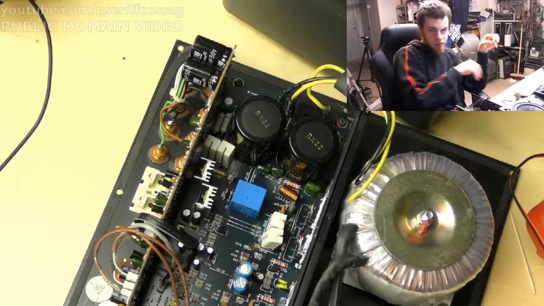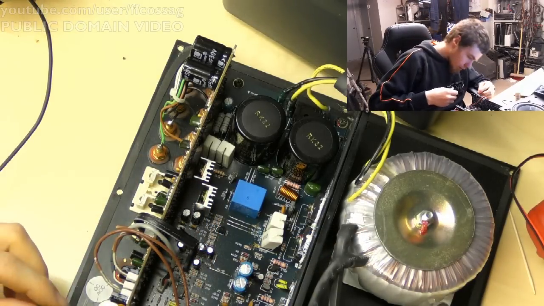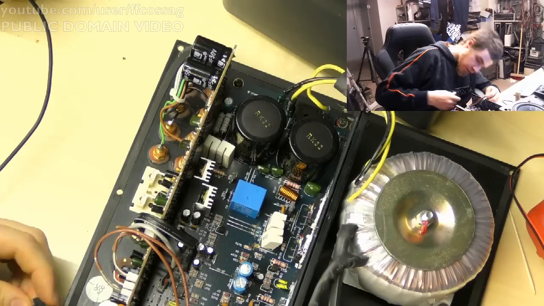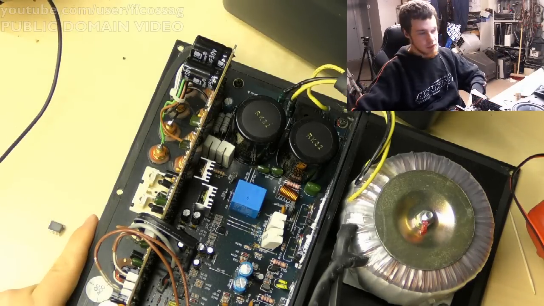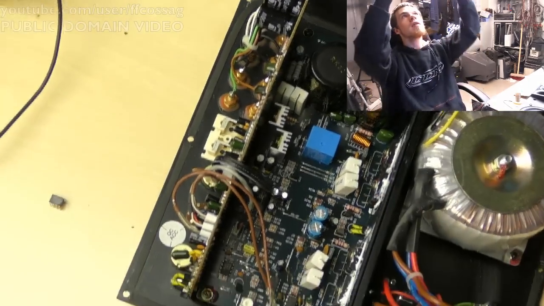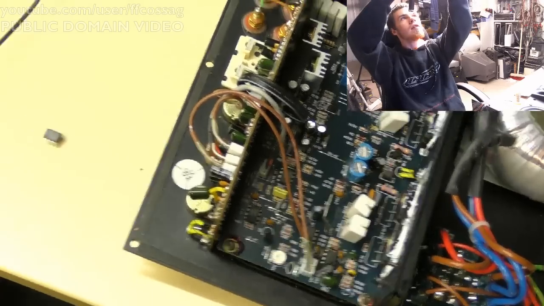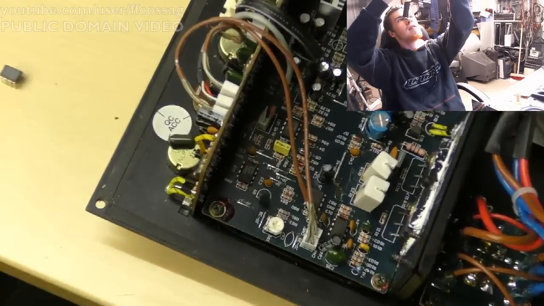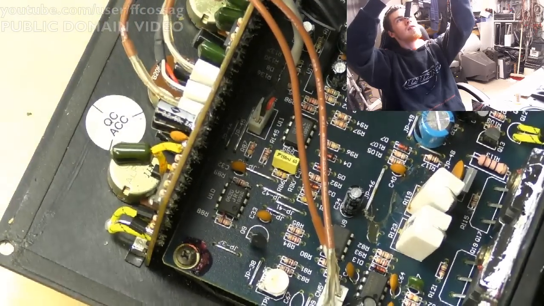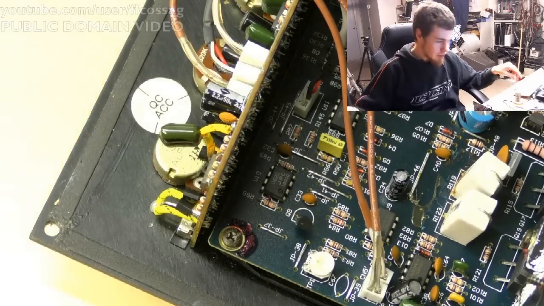There we go. We've got an op amp. And we'll just swap out the old, probably broken one. Ooh. Can I frame this? Yes, I can. I am going to hit my head on this camera, but oh well.